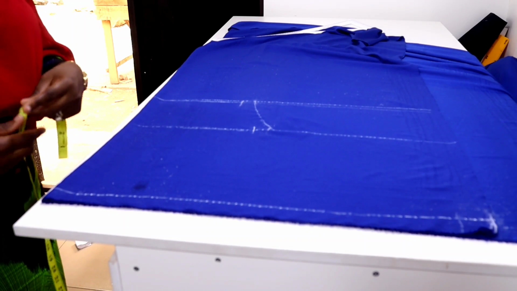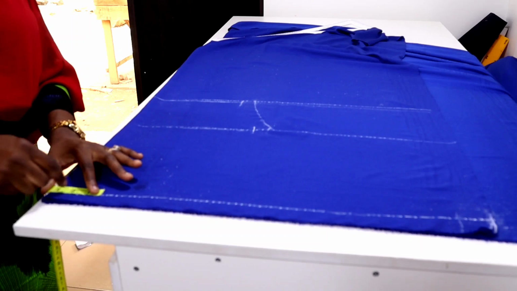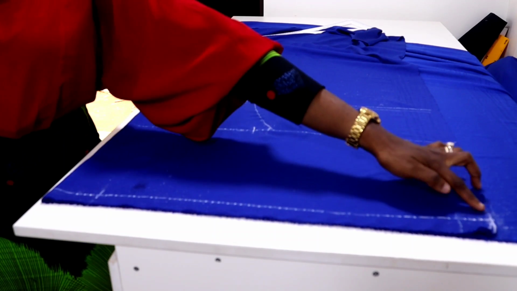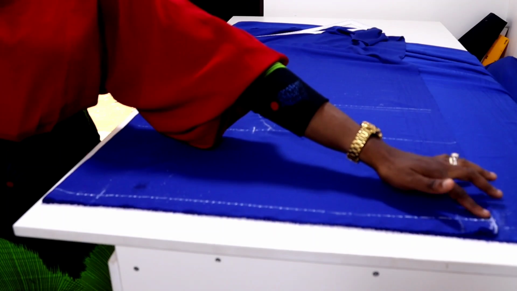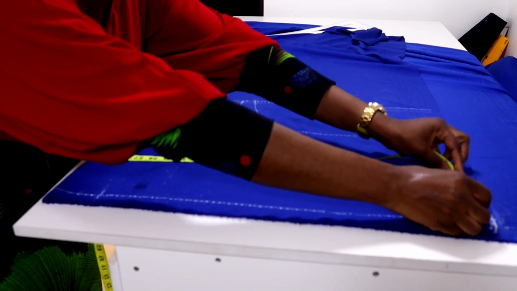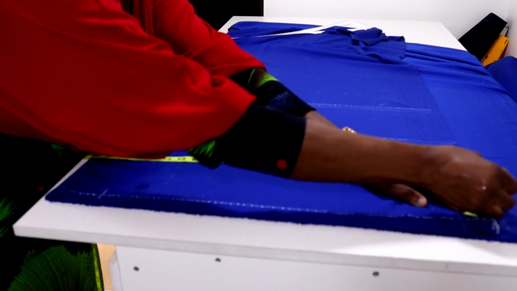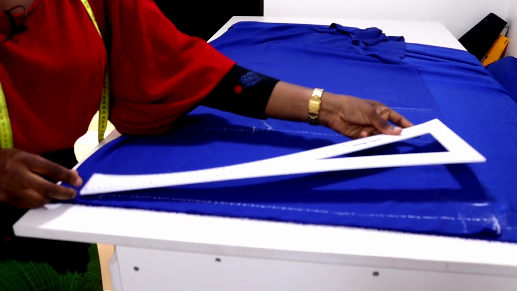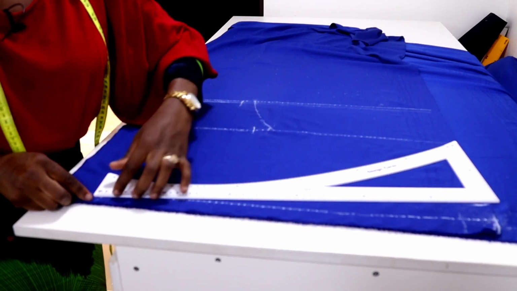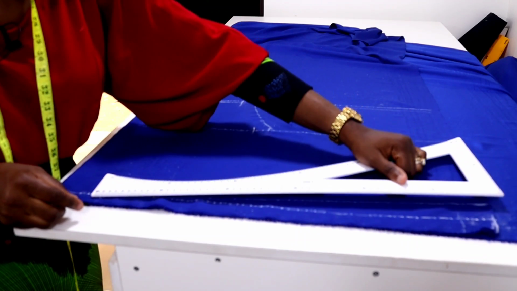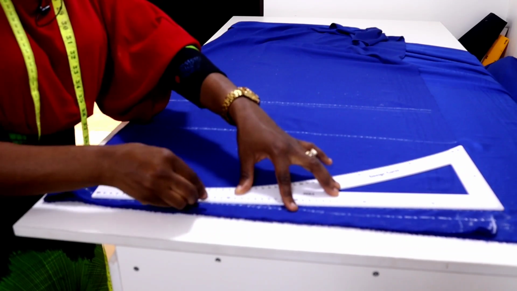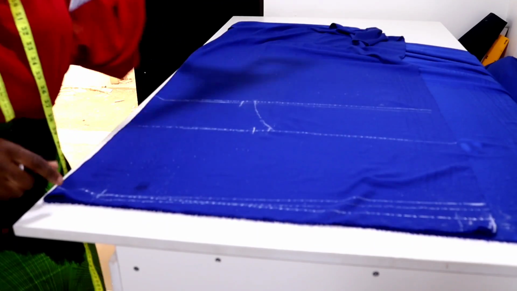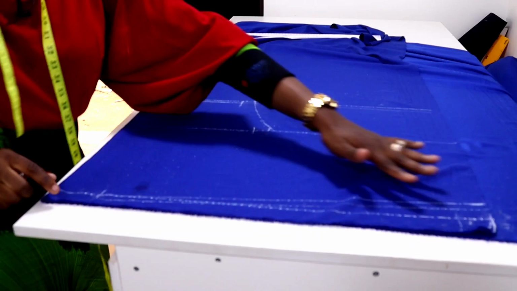Next, we're going to be slanting the shoulder. From the center front on the guideline, you input 3 inches. Then you go to where your sleeve opening is at this side. You come down by 2 inches. Then you connect it to the neck like this. Then after that, you add 1/2 inch seam allowance back to the slanted line. That's going to be for your shoulder joining.